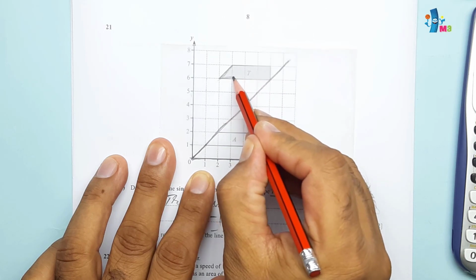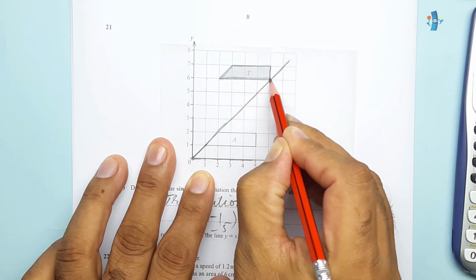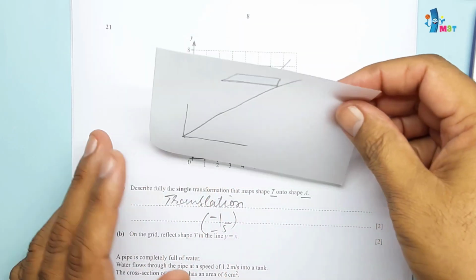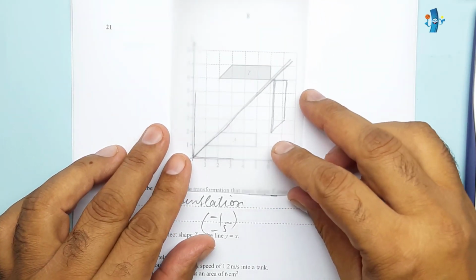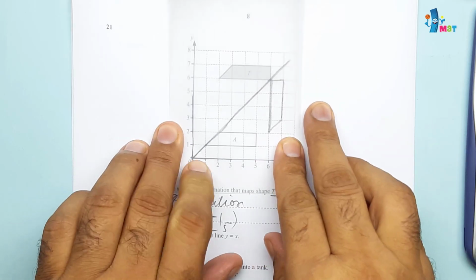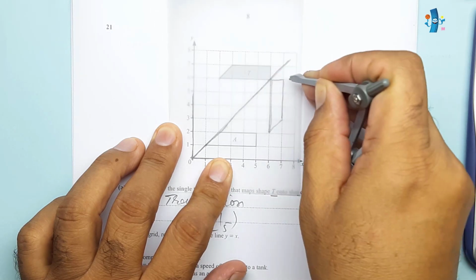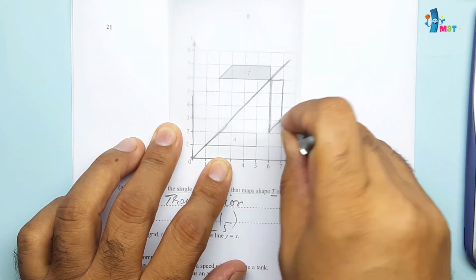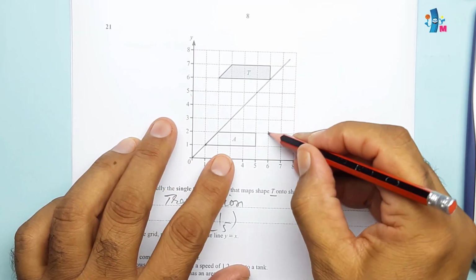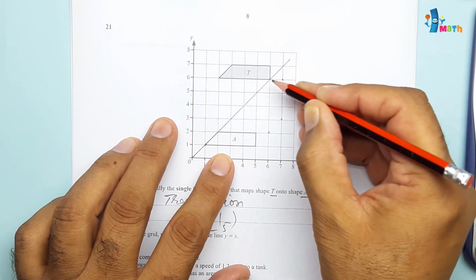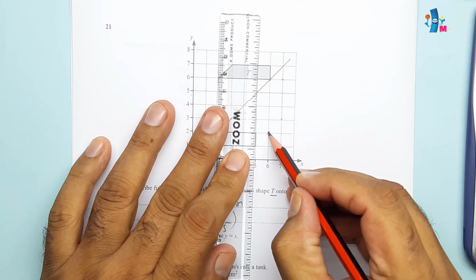And this is the shape which we want to reflect. Now we have to move, like invert, like this. So this will be over here, and we can use our compass and make points like this, and then we can move this and we can now figure out the points, and we can join it with the scale or straight edge.